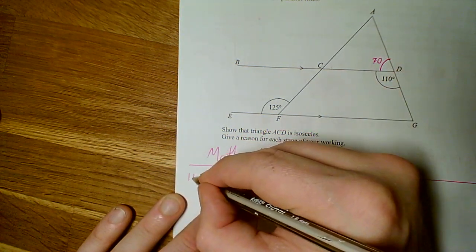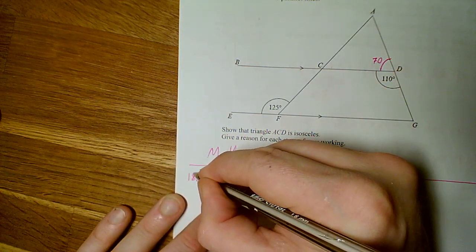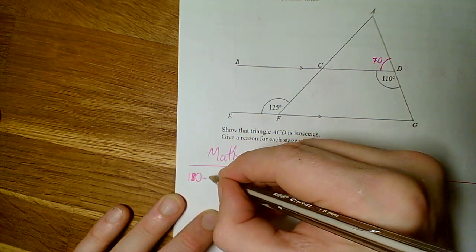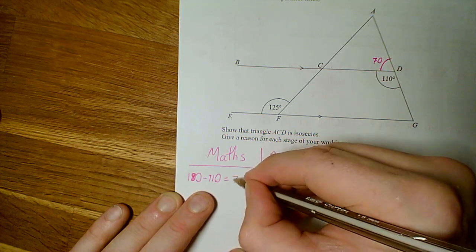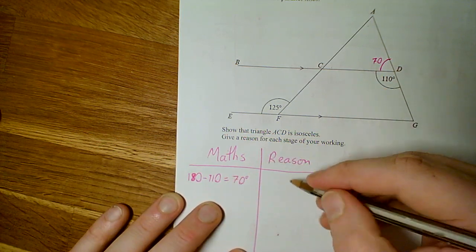110 take away 70. No, sorry, 180. The reason I got that is because there's 180 degrees on a straight line. 180 take away 110 equals 70 degrees.